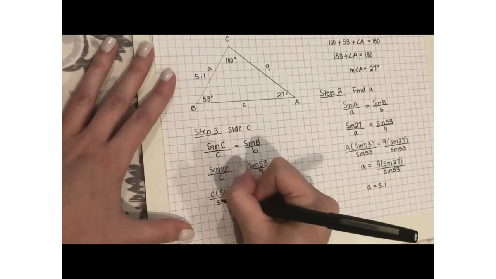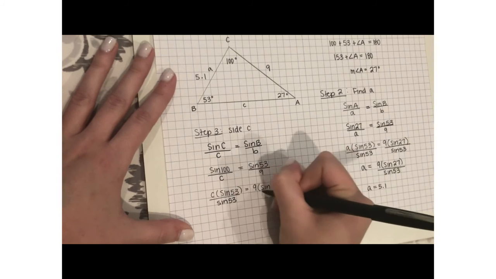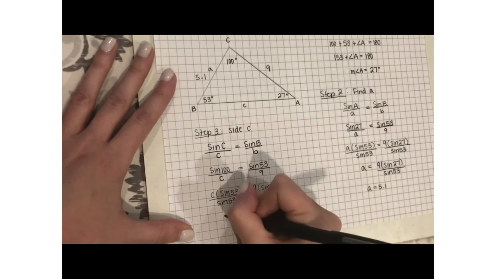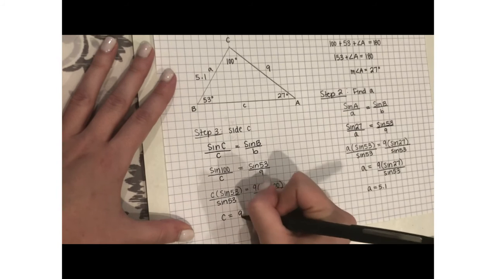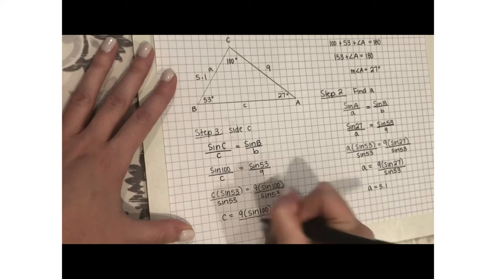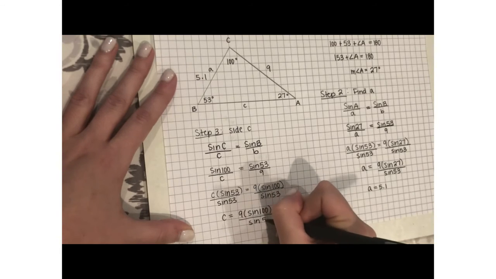Divide both sides by the sine of 53. I'm going to get C equals 9 times the sine of 100 divided by the sine of 53.